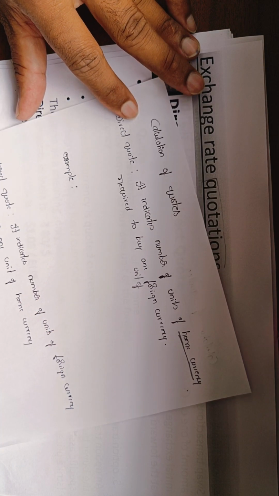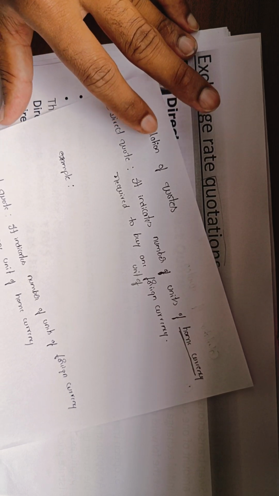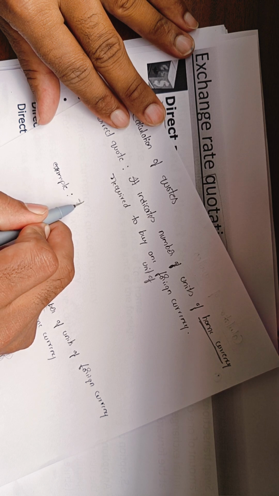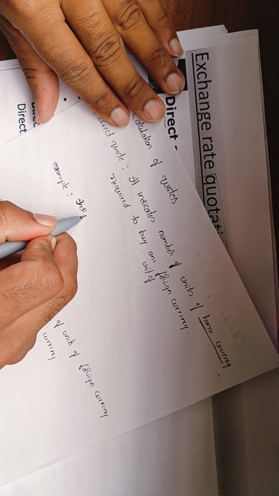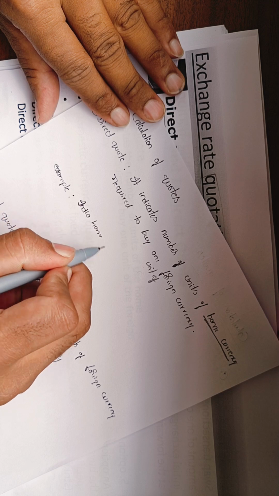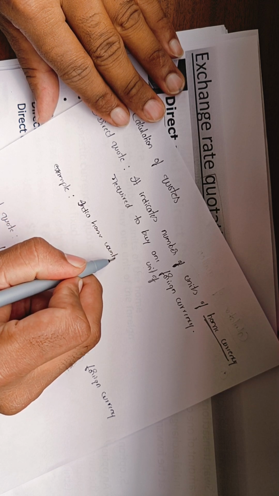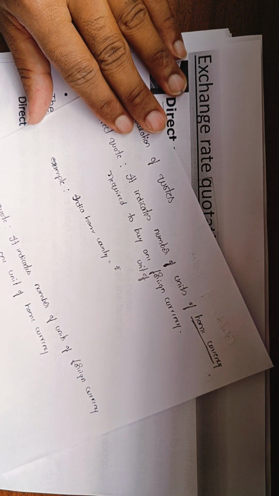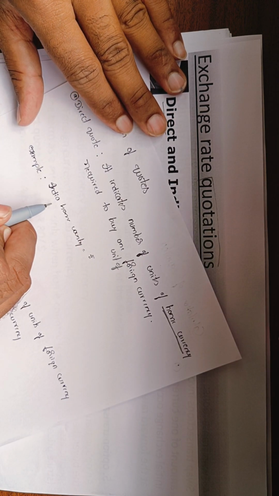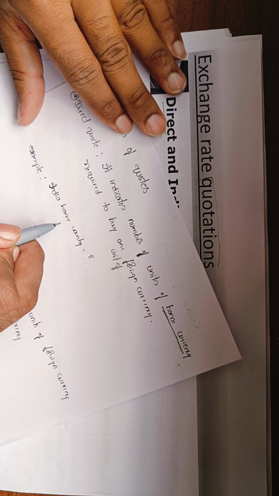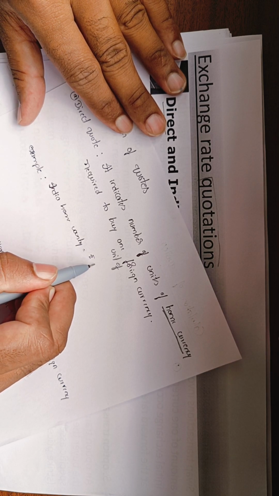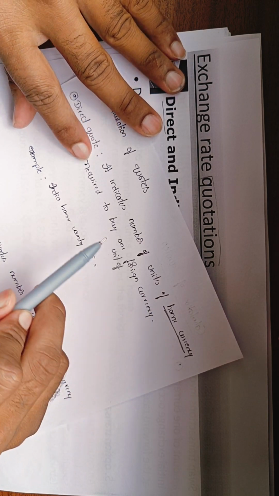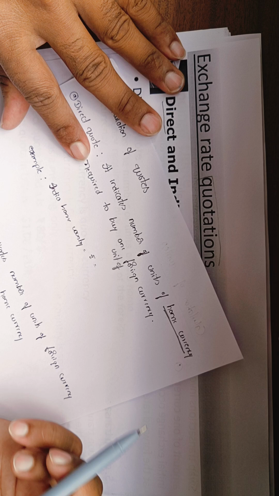Take for example, we can take an example. India is a home country. What is the denomination? That is rupee. As per the direct quote, India is the home country, denominated in rupees. Here the number of units of home currency required to buy 1 unit of foreign currency is given.